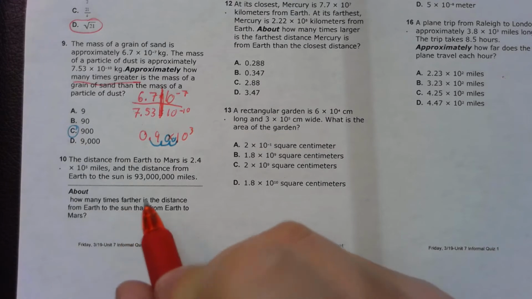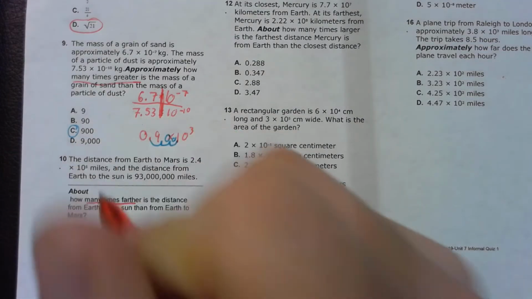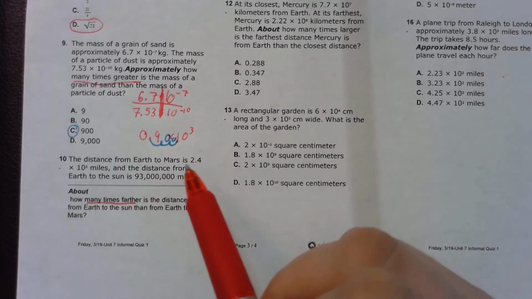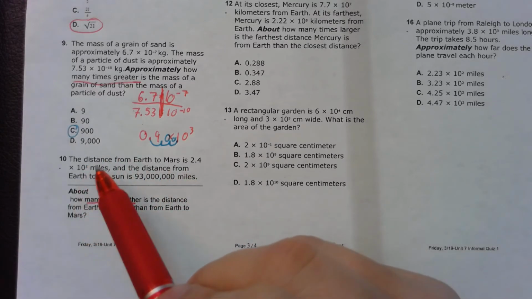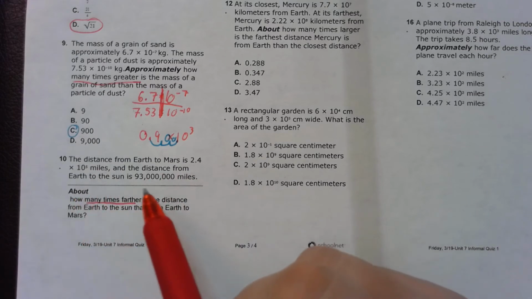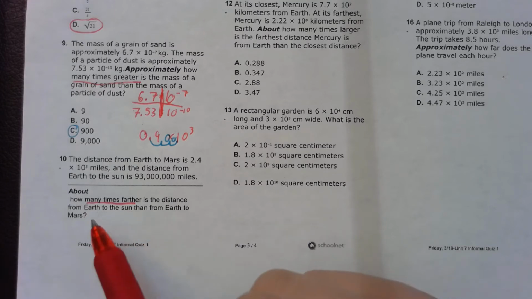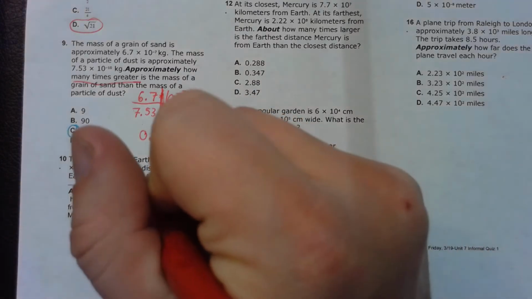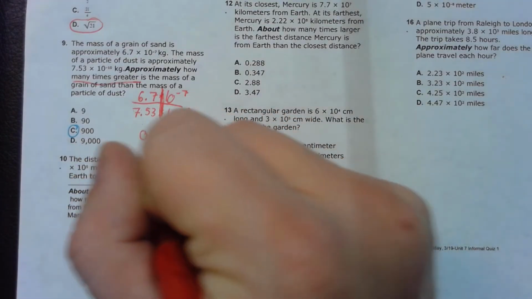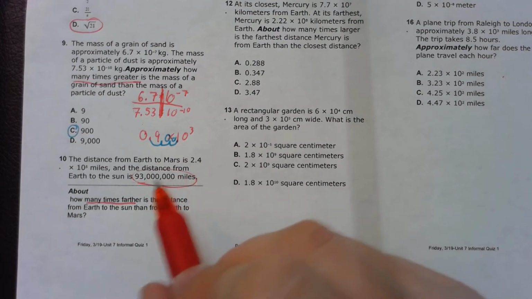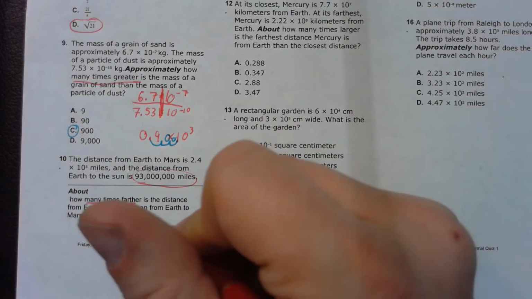Number 10, it's again asking how many times farther. So that one is again going to be division. Distance from Earth to Mars is 2.4 times 10 to the 5th miles. Distance from Earth to the Sun is 93 million miles. How many times farther is the Earth to the Sun than Earth to Mars? So we're going to be dividing the distance from Earth to the Sun by Earth to Mars. So for this one, I'm going to convert both of these to standard notation and then divide like normal.